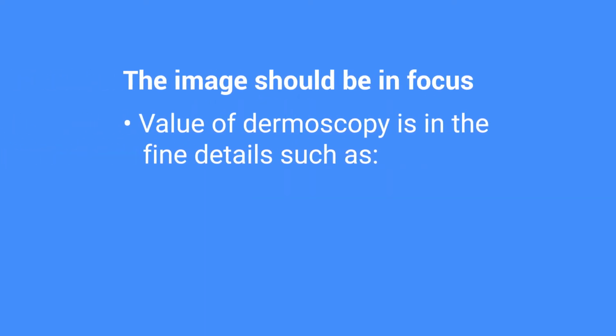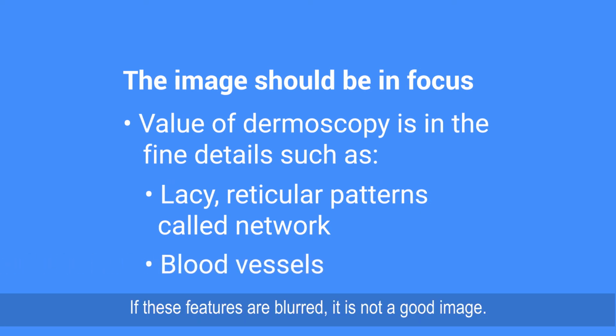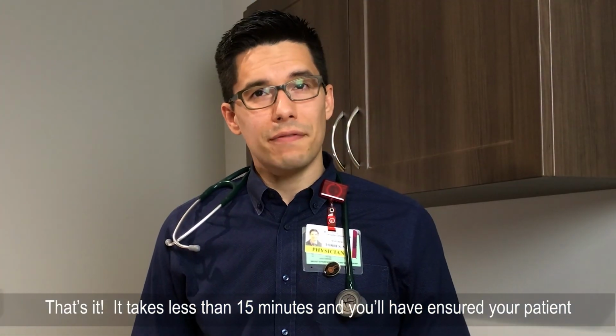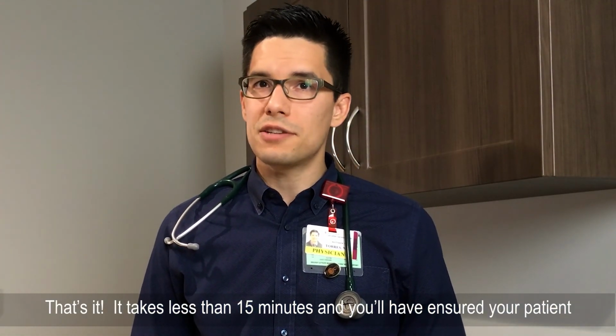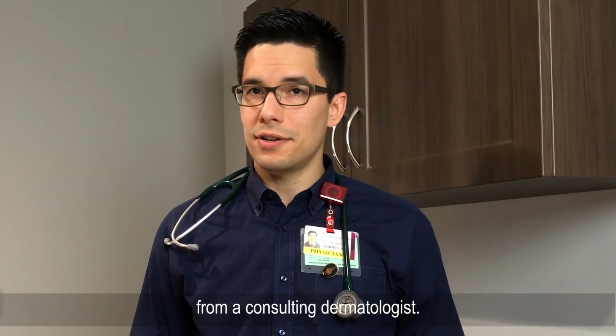The image should be in focus. The value of dermoscopy is in the fine details we can see with the magnified image, such as lacy reticular patterns called network and blood vessels. If these features are blurred, it is not a good image. That's it. It takes less than 15 minutes, and you'll have ensured your patient receives an accurate diagnosis and gets expedited care from a consulting dermatologist.